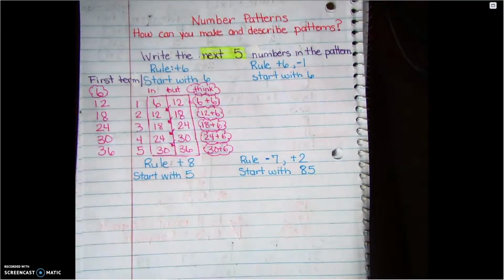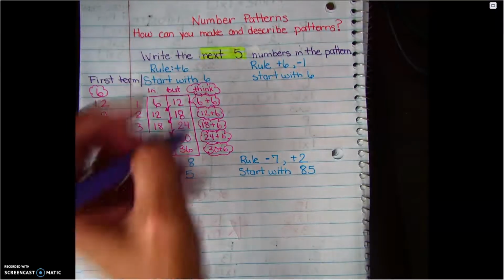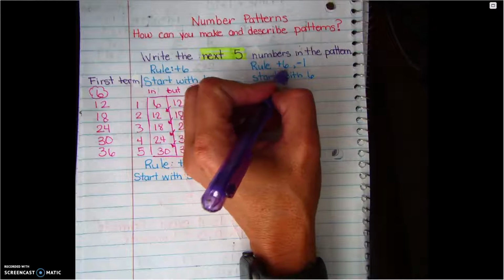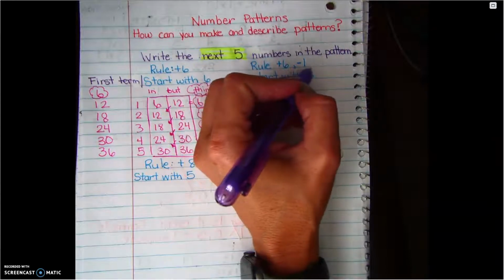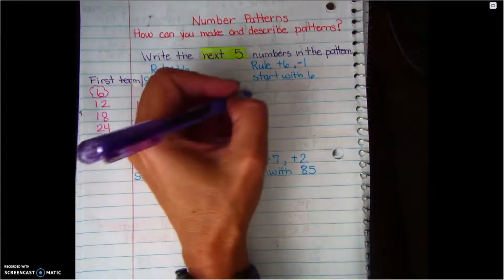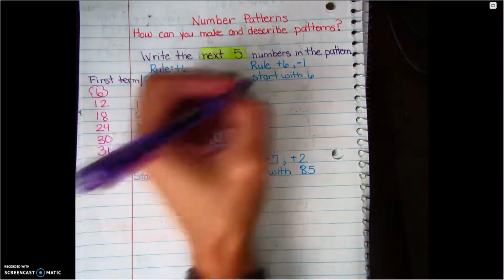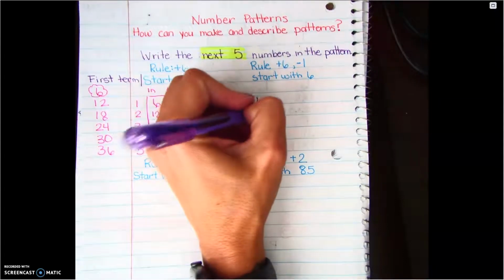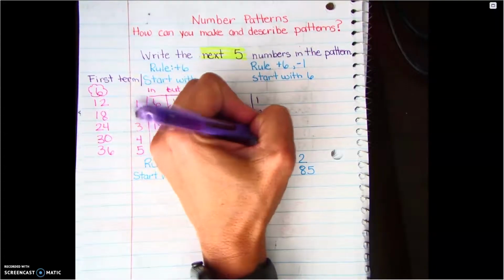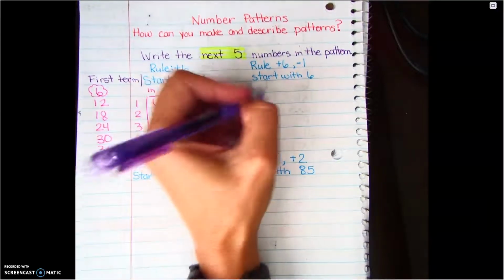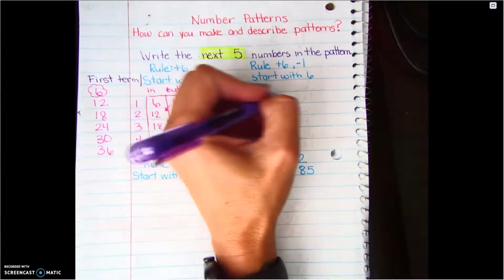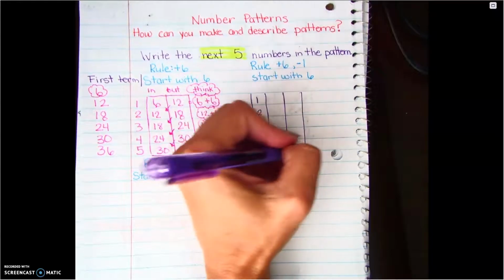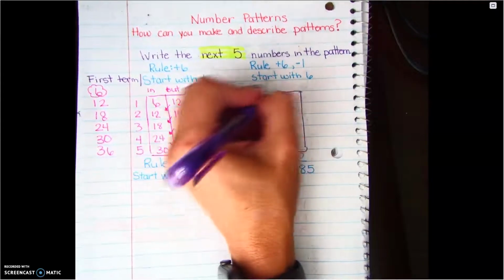Alright, so now we're going to try another one. So same thing. This time there's 2 rules. You're going to add 6, then subtract 1. Add 6 and then subtract 1. So I'm going to go ahead and draw my box. 1, 2, 3, 4, 5. Whoops, I didn't mean to put that inside the box. That's okay. Just so I know which terms.